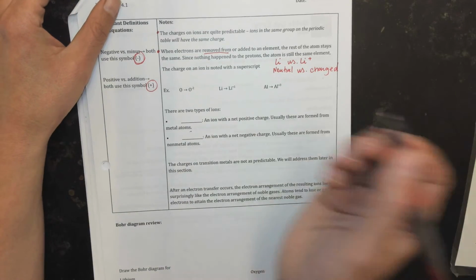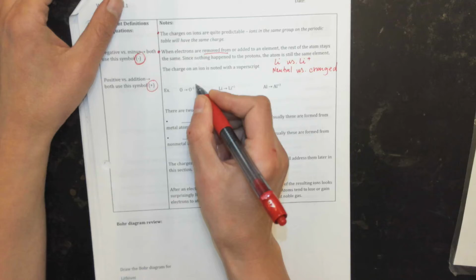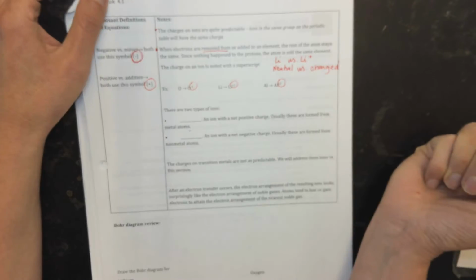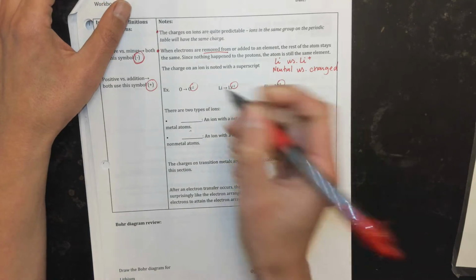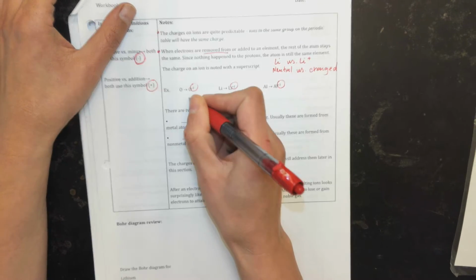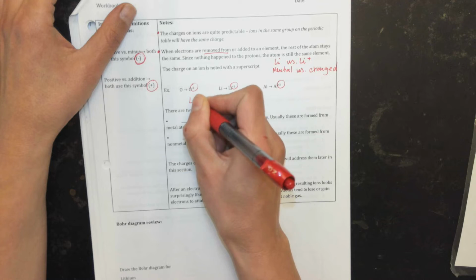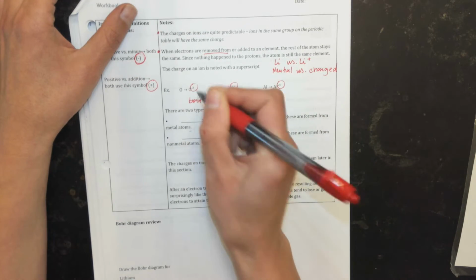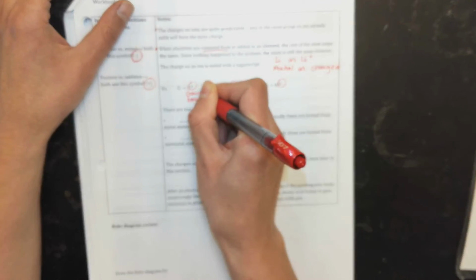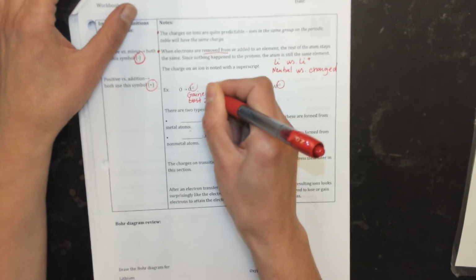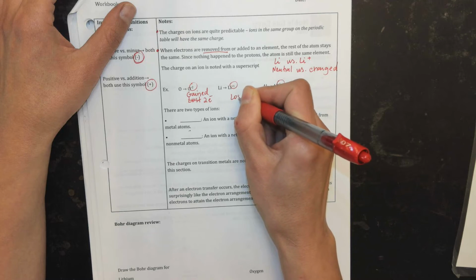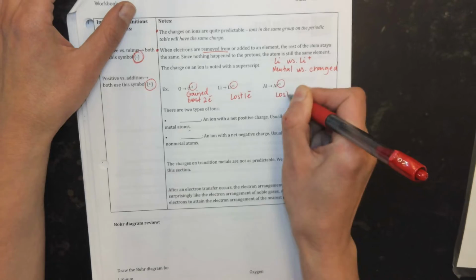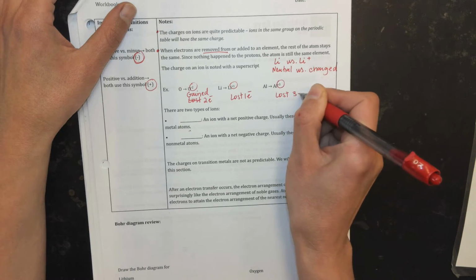We represent charge by a superscript. So this represents charge, this represents charge, and this represents charge. In this case, this shows that oxygen gained 2 electrons, lost 1 electron, and lost 3 electrons.